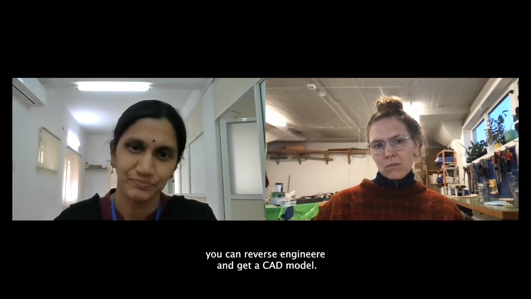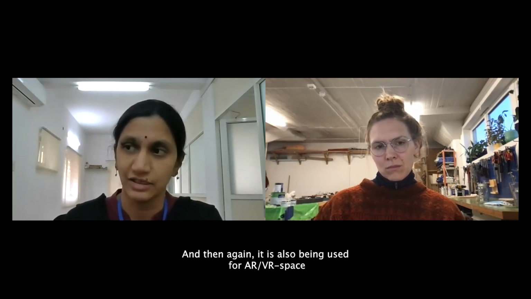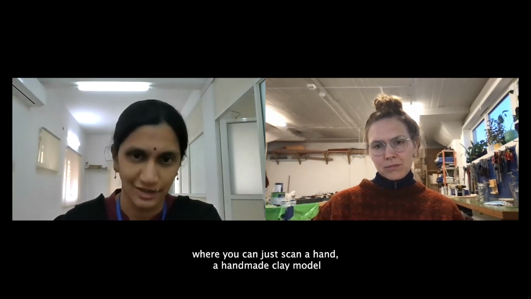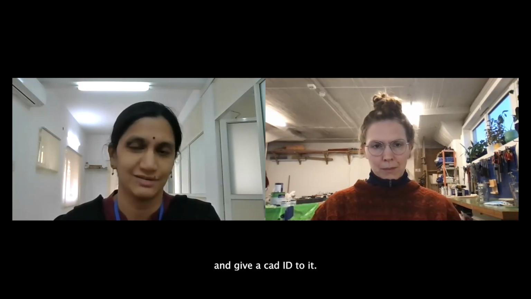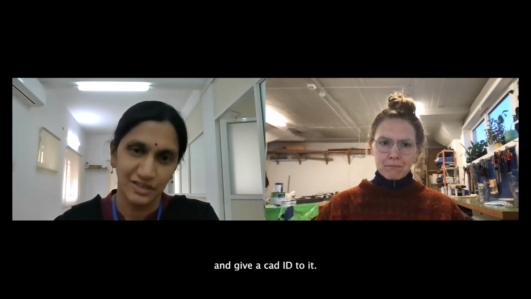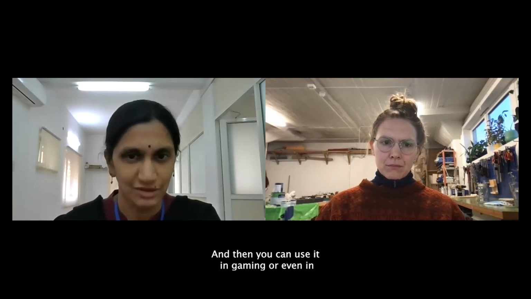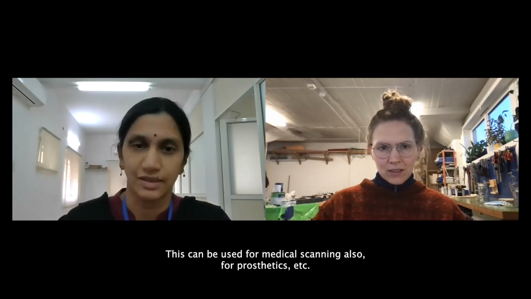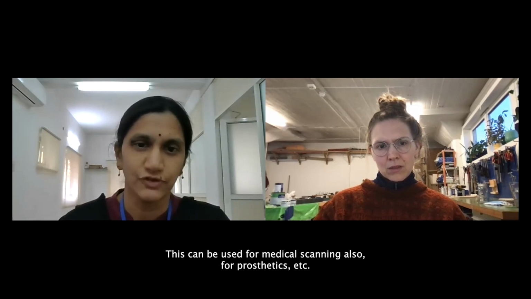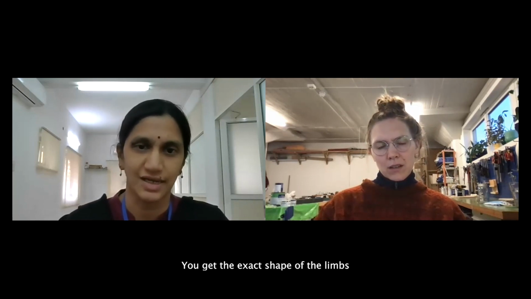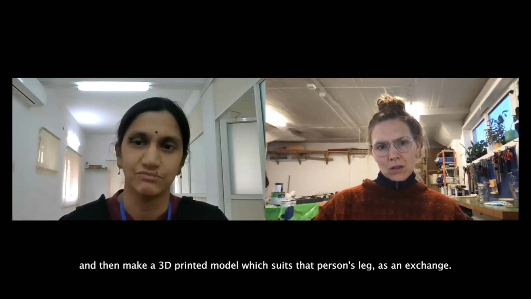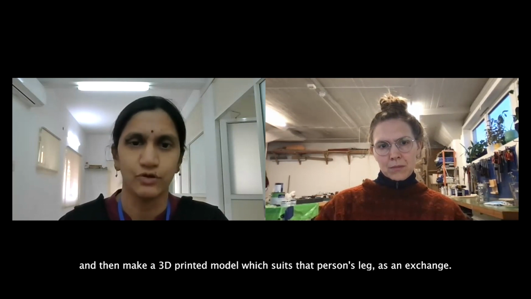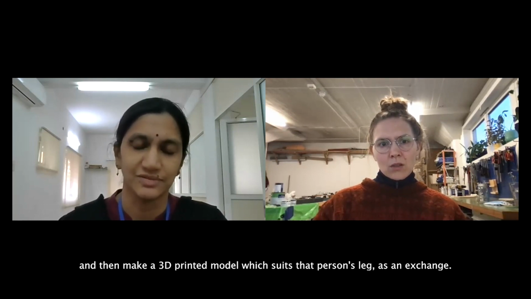It is also being used in the AR/VR space, where you can scan a handmade clay model and give it a CAD identification, and then use it in gaming or even in original AR applications for industries. This can be used for medical scanning also, for prosthetics, to get the exact shape of the limbs and then make a 3D printed model which suits that person's leg or anything. Yeah, as an extension.